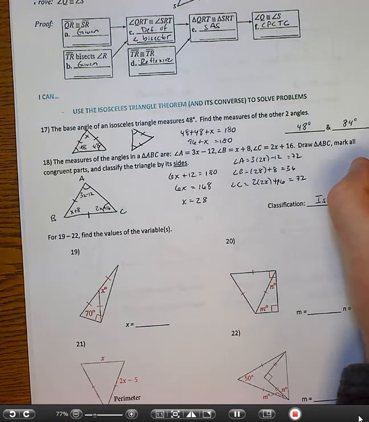19 through 22 is using all isosceles triangles. So you've actually done this one on the notes. Shouldn't have to do it again, but I'm going to. There's multiple ways of doing this. This is 70. This whole thing is a right angle, which means this angle up here is 20. The reason I know that, 70 plus 90 is 160. 180 minus 160 is 20.